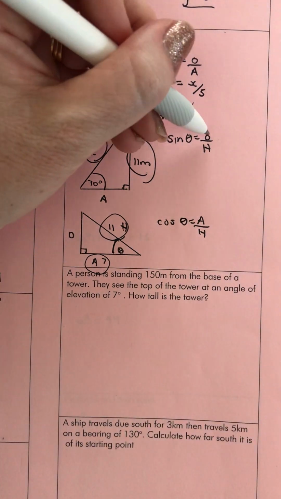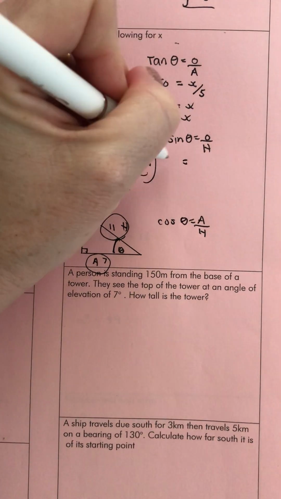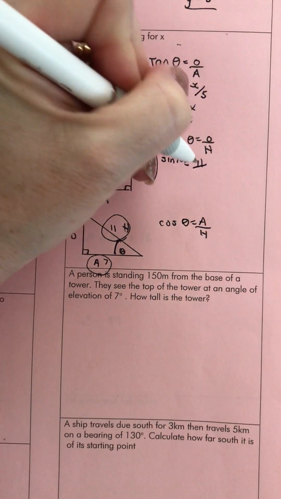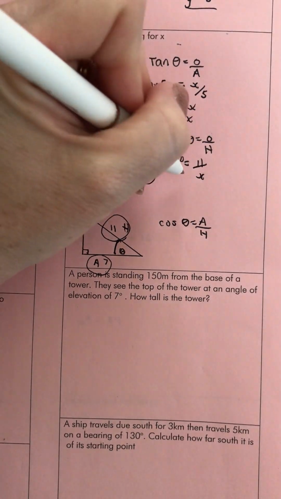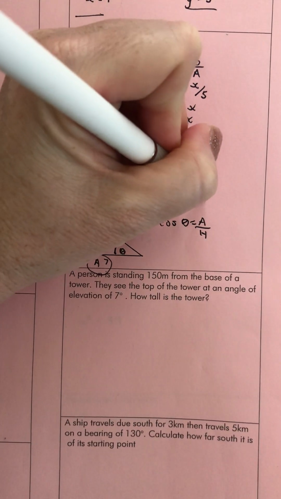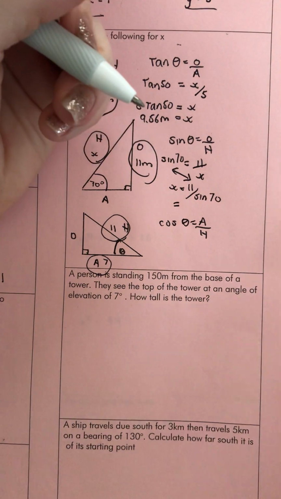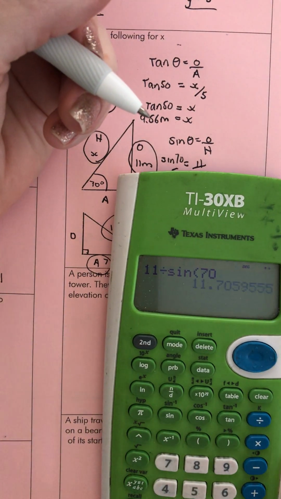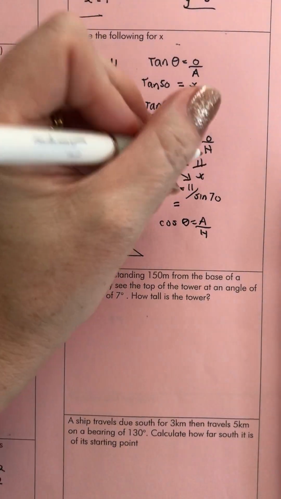Here I've got sine theta equals opposite over hypotenuse. So I've got that sine of 70 is equal to 11 over x. Now we know if the x is on the bottom, we make them switch sides. X is equal to 11 over sine of 70. Grabbing the calculator, 11 divided by sine 70 is 11.7.